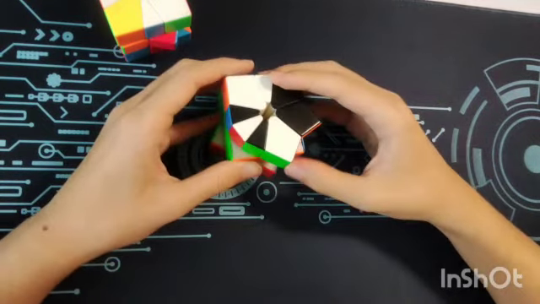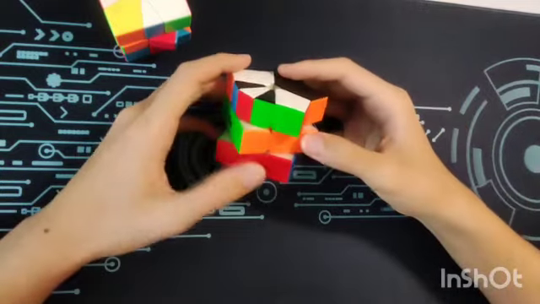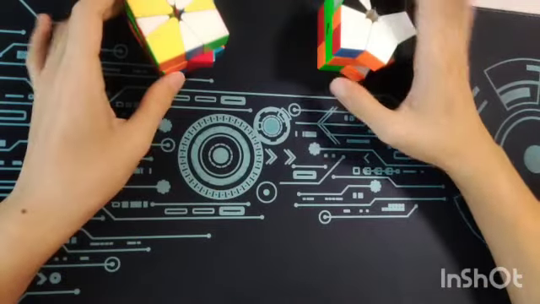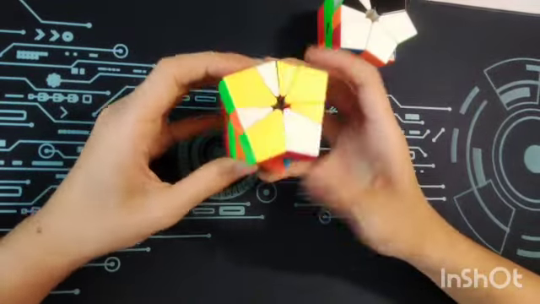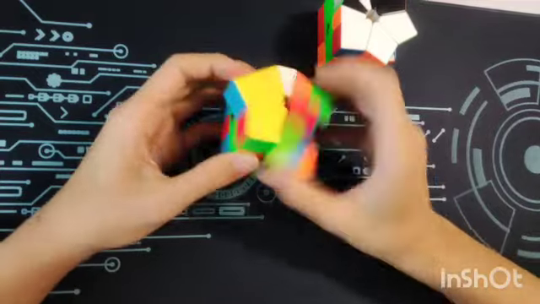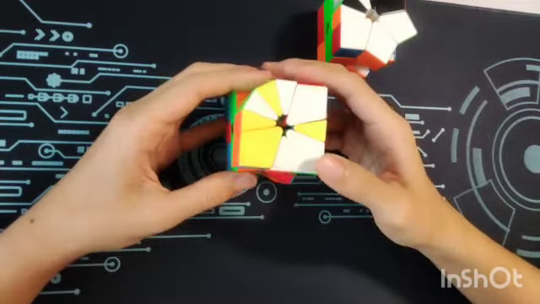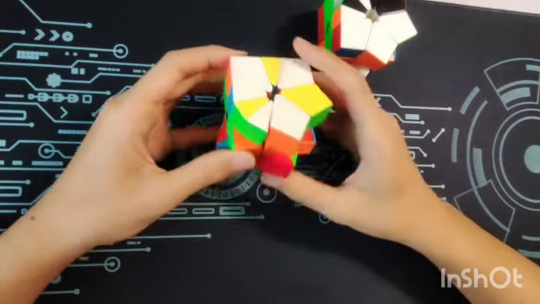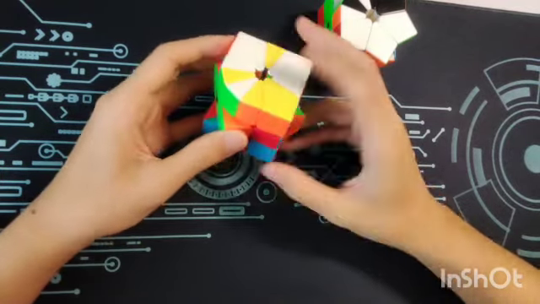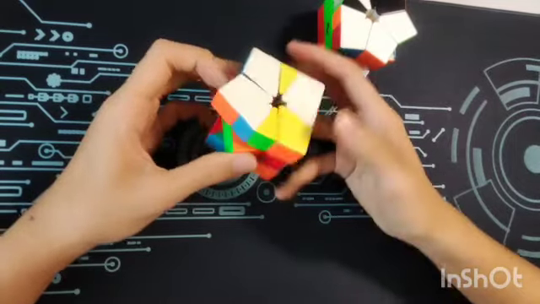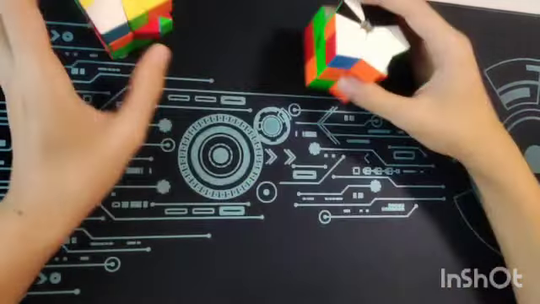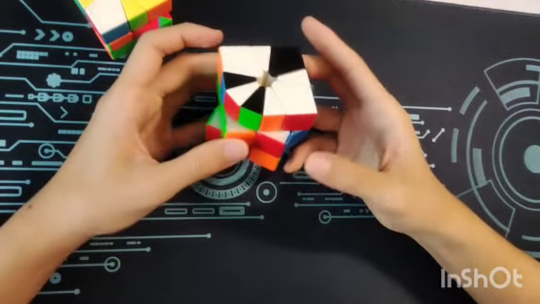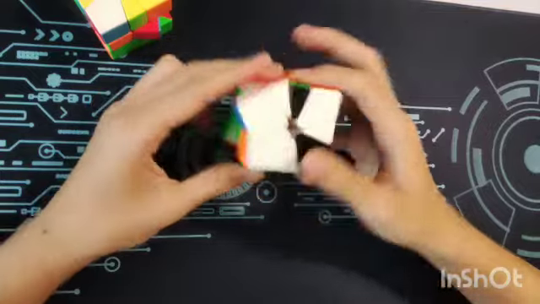So wait, I mean like after misaligning the bottom, you turn 2 layers. So like you turn 1 layer for even parity and 2 layers for odd parity.